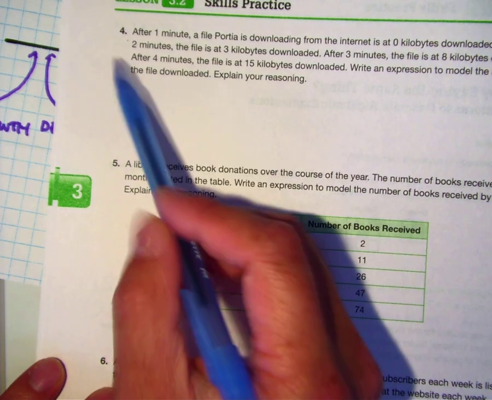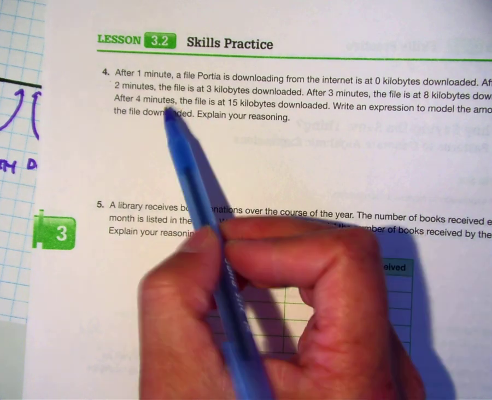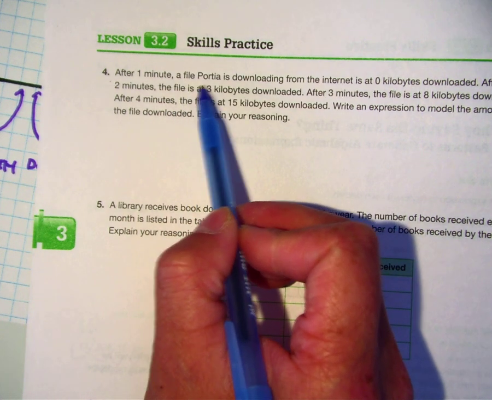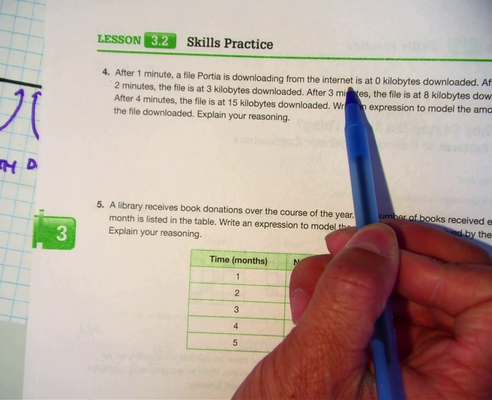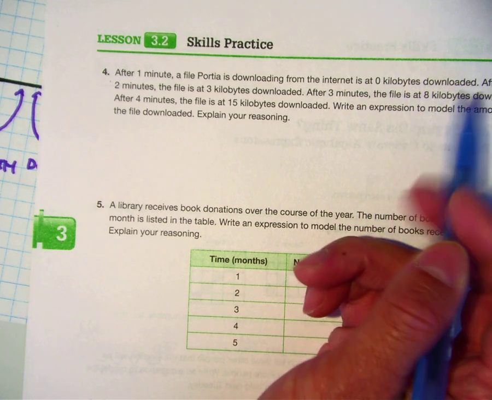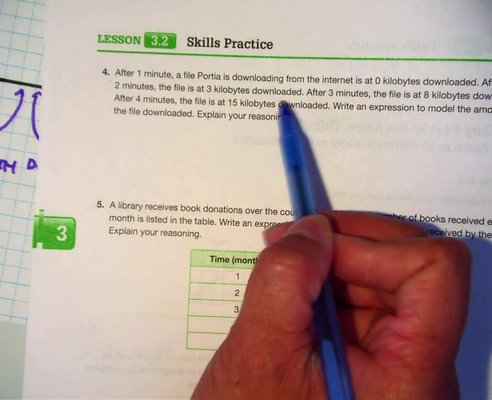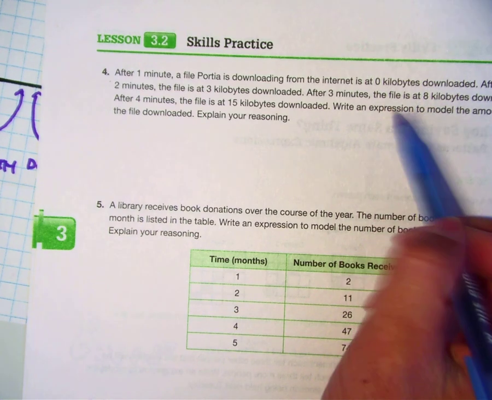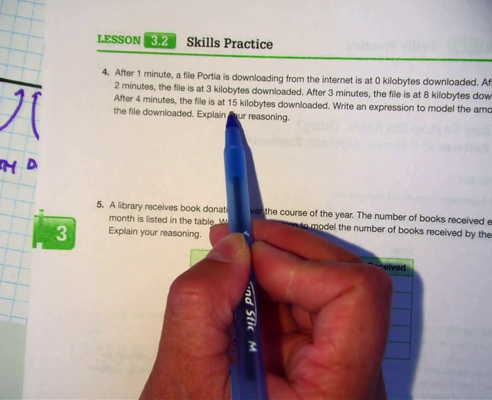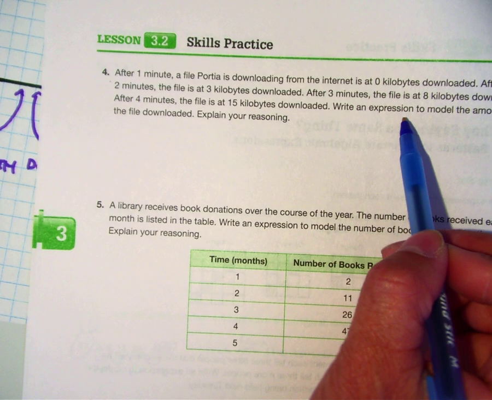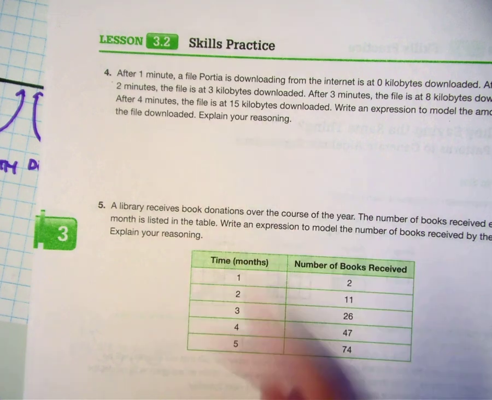Alright, in this problem, number 4 says, after 1 minute, a file is downloading from the internet, and 0 kilobytes are downloaded. And then after 2 minutes, the file is at 3 kilobytes downloaded. And after 3 minutes, the file is at 8 kilobytes downloaded. After 4 minutes, the file is at 15 kilobytes downloaded. Write an expression to model the amount of file downloaded and explain your reason.